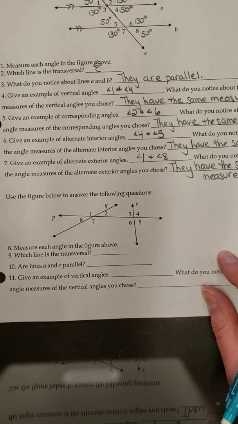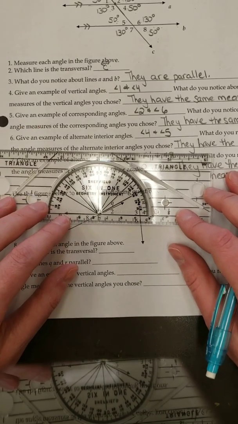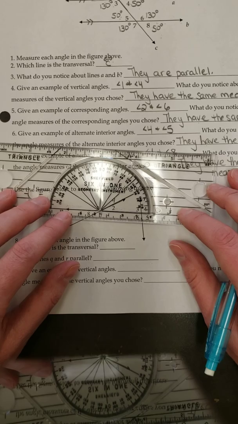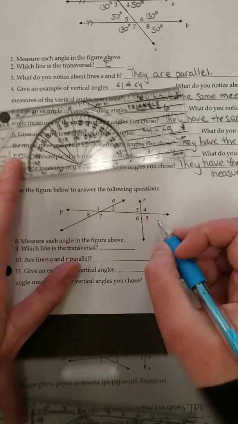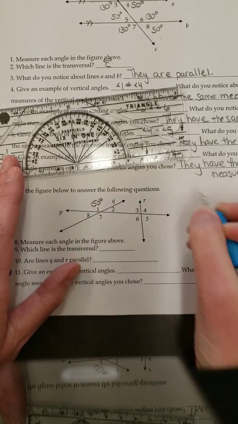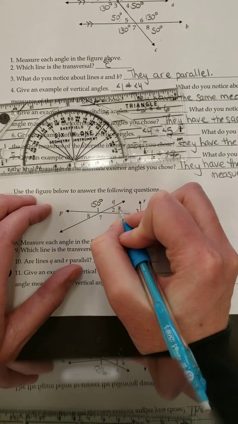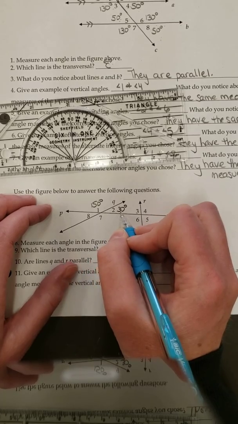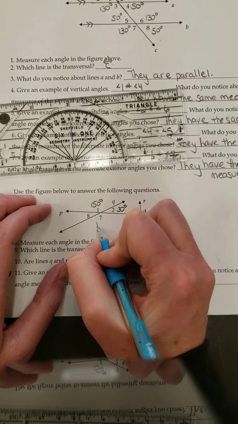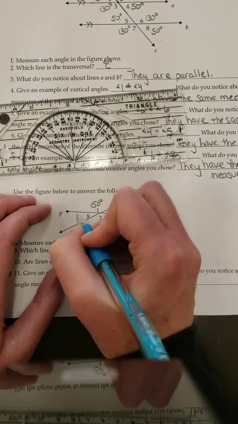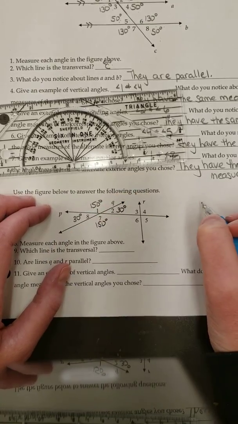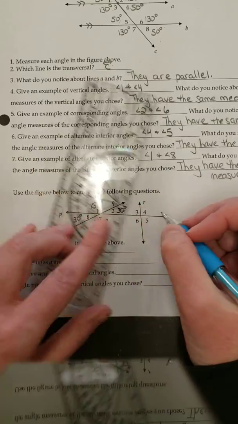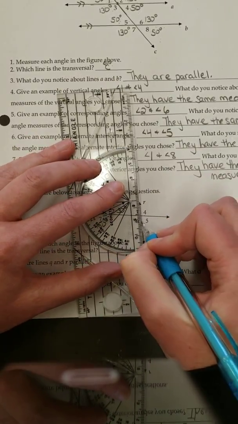So we're going to measure again. Let's start with angle 1. Angle 1, let's see. That looks like about 150 degrees, which means angle 2 would be 30 degrees, using the supplementary angles. Same thing, angle 7 we can figure out as 150 degrees, and then angle 8 would be 30 degrees. Let's come over here. Let's check out angle 3. Let's see, I'm going to extend that.